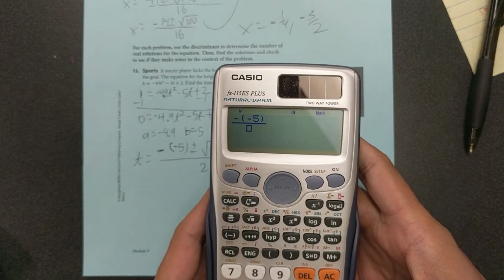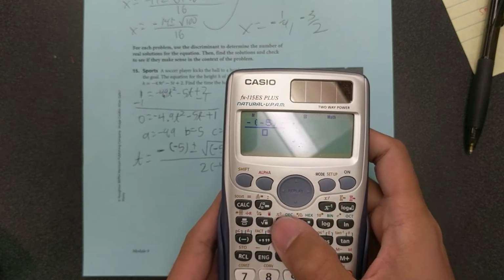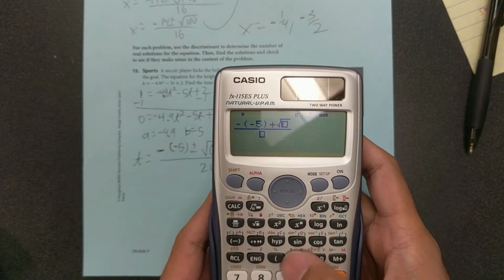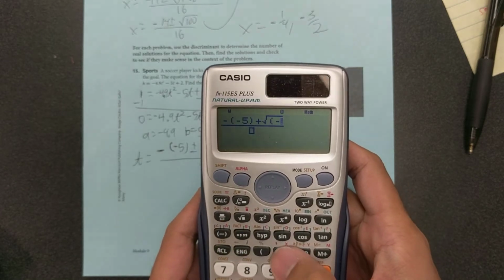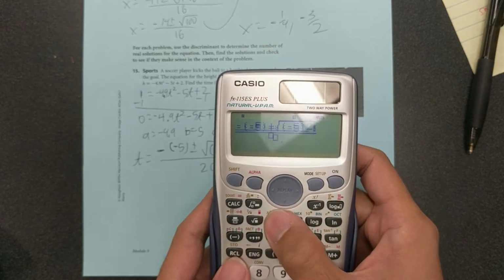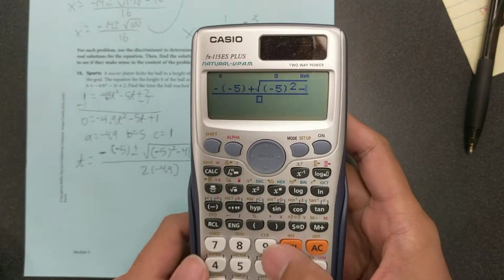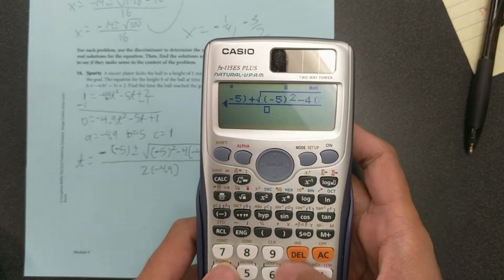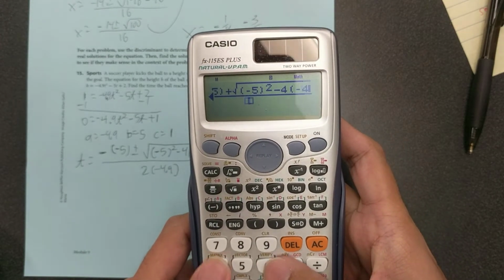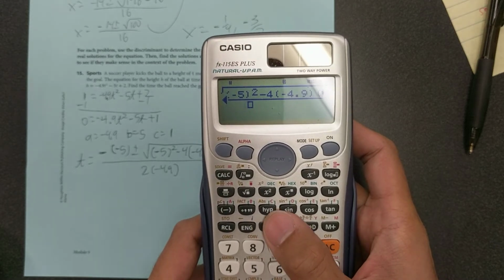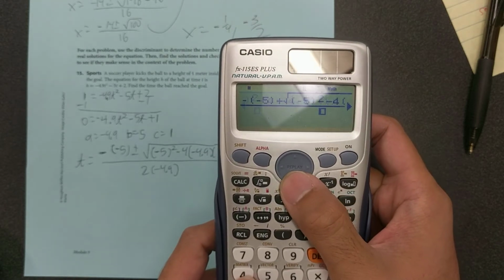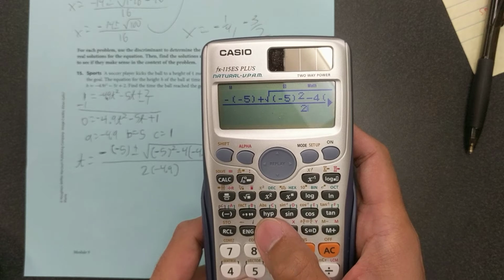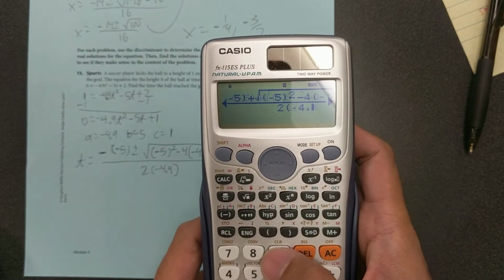Plus the square root of quantity negative 5 squared minus 4 times a, which is negative 4.9, times c, which is 1, all over a denominator of 2 times a, which was negative 4.9.